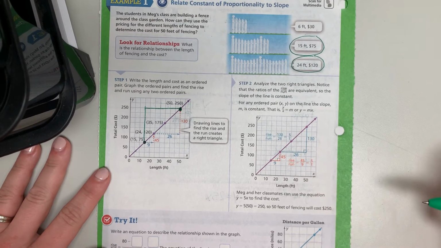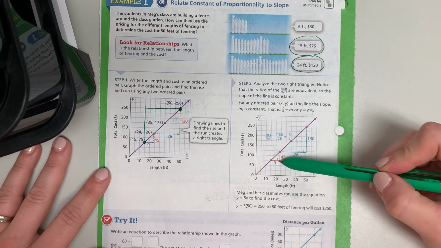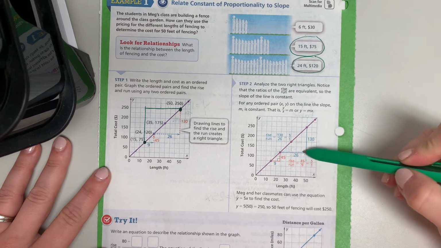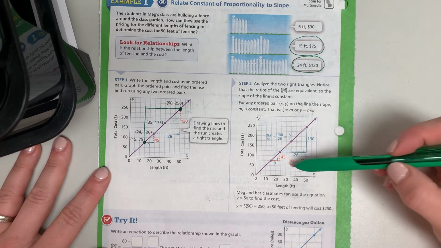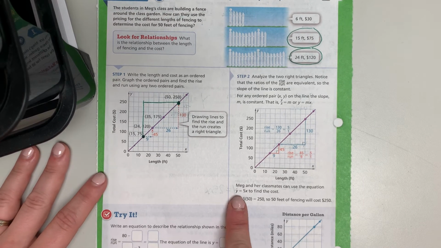So how much did it rise? How much did it run? So if it rose here, 45, and ran 9, or even rising 130 and running 26, when you reduce that, you're going to find out that Meg and her class can use this equation, y equals 5x.